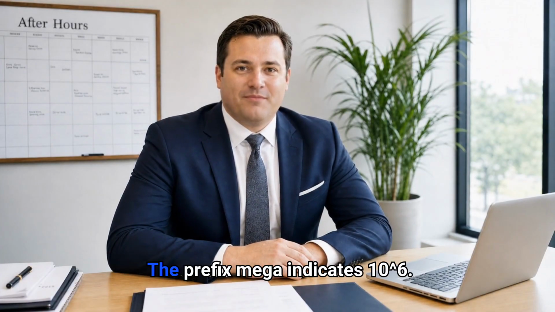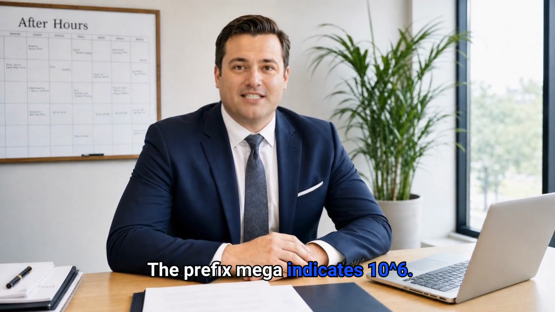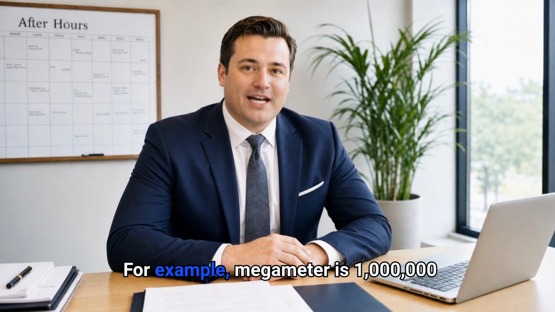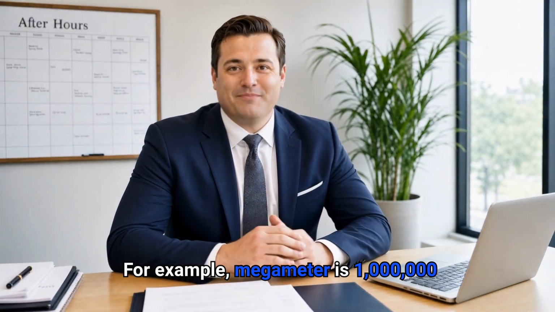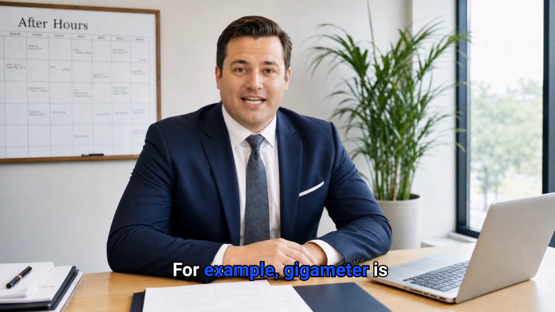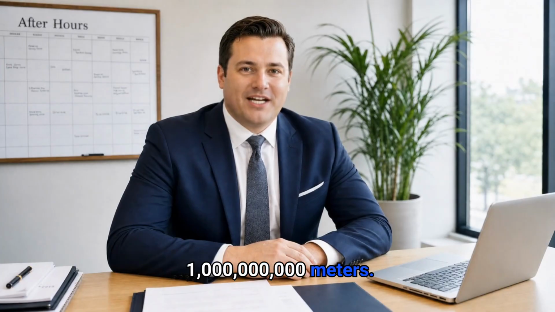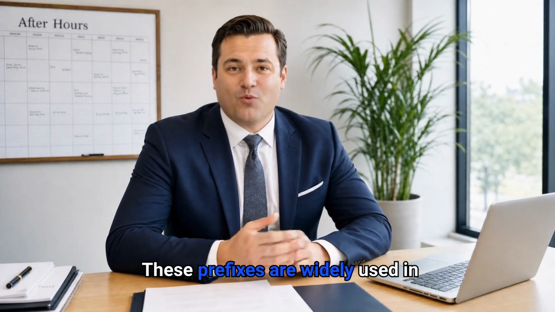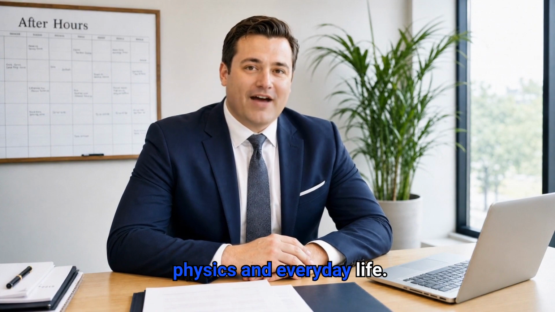0.0000001 meters. The prefix mega indicates 10^6. For example, megameter is 1 million meters. The prefix giga indicates 10^9. For example, gigameter is 1 billion meters. These prefixes are widely used in physics and everyday life.